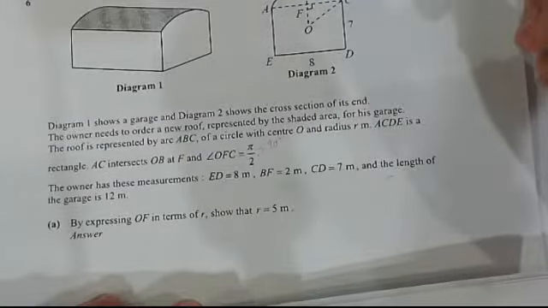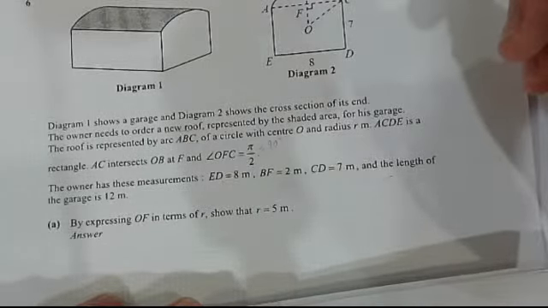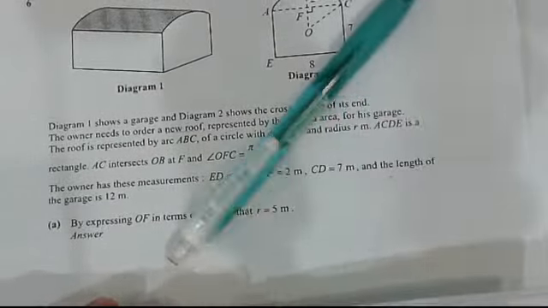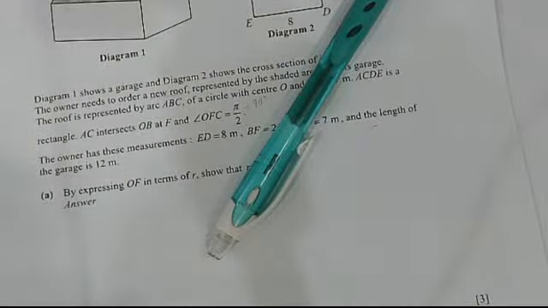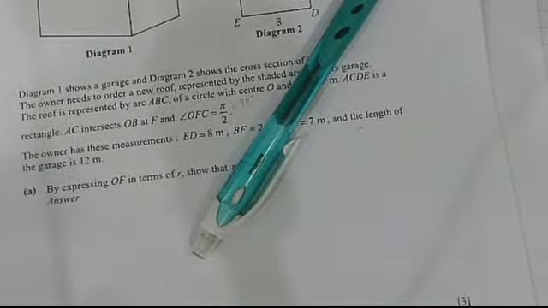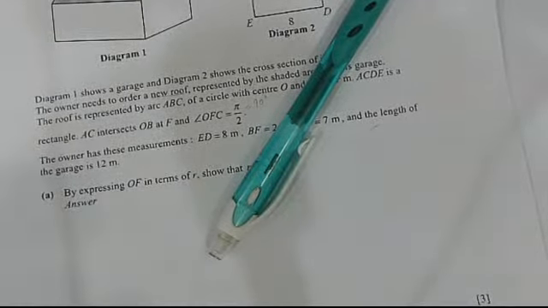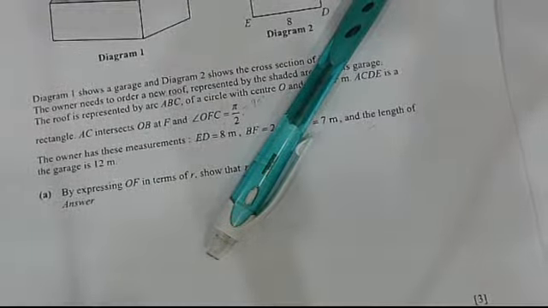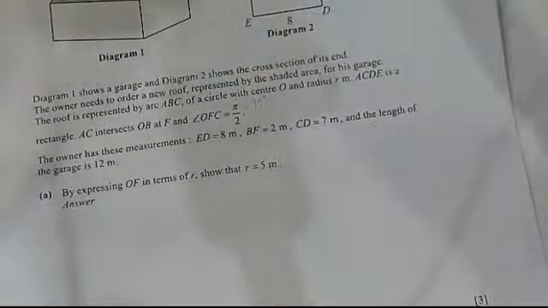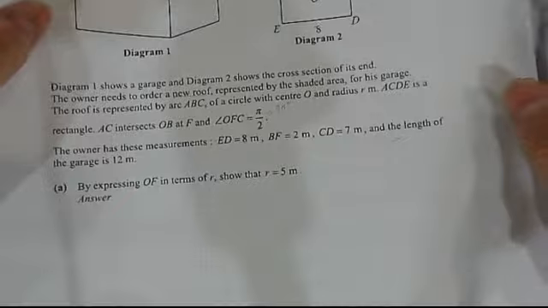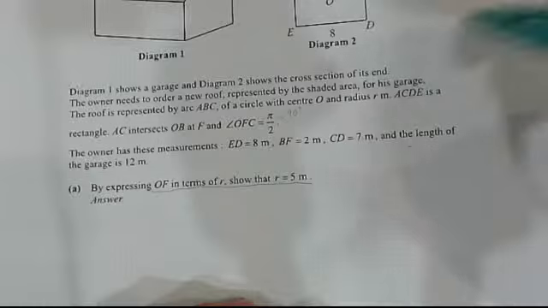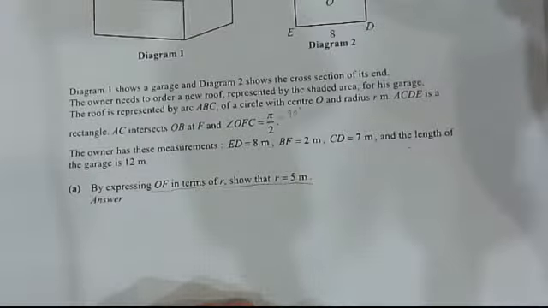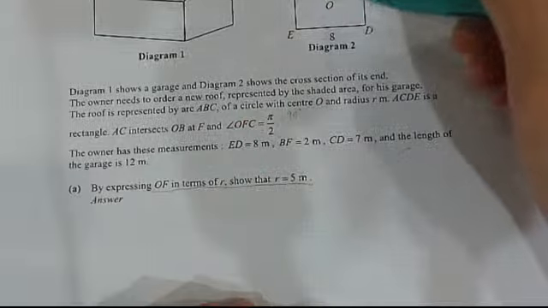The owner has these measurements. ED is equal to 8, BF is equal to 2, and CD is equal to 7. Wait, actually, I have a better position for my mic. Okay, y'all should be able to hear better now. By expressing OF in terms of R, show that R is 5. ED is equal to 8, BF is 2, CD is equal to 7, the length of the garage is 12.